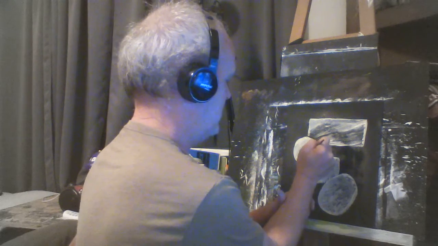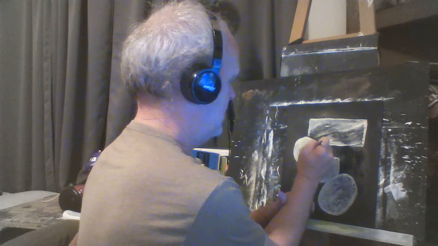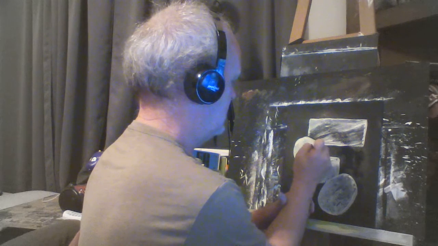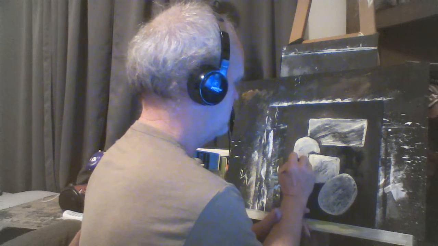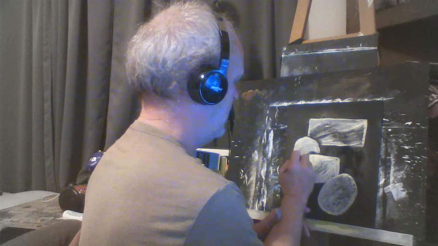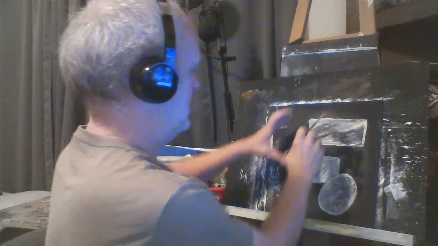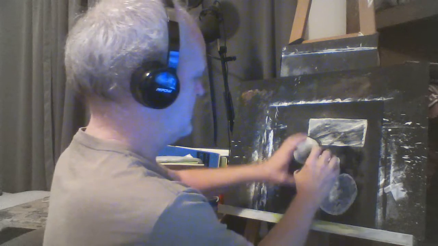Now what we're doing here, we're just putting a little bit of shadow on the shapes back here. We're making it look like that one's in the back. This one comes out a little bit. This one comes out a little bit more.